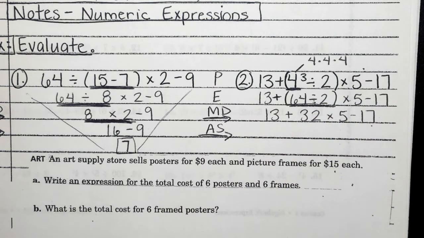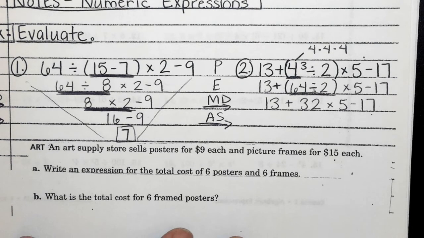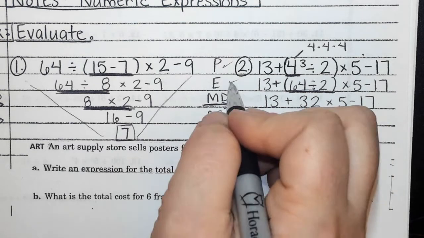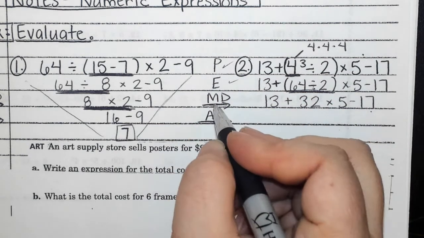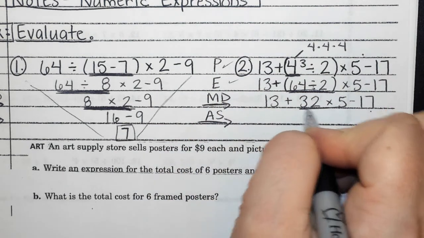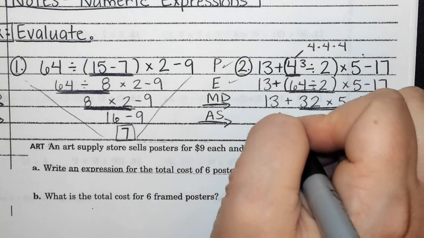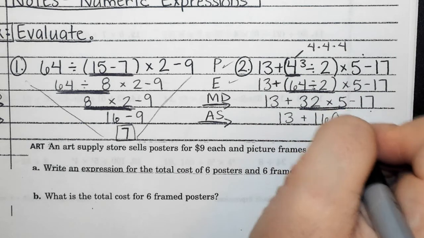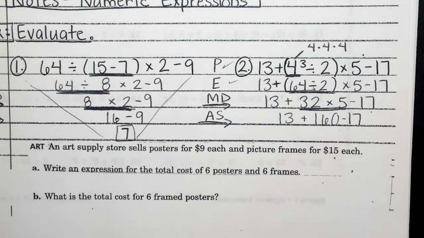What am I going to do in my next step? So now we've done the parentheses and the exponent. Now we're multiply and divide. So there's multiply. We're going to do 32 times 5. So I get 13 plus 160 minus 17.